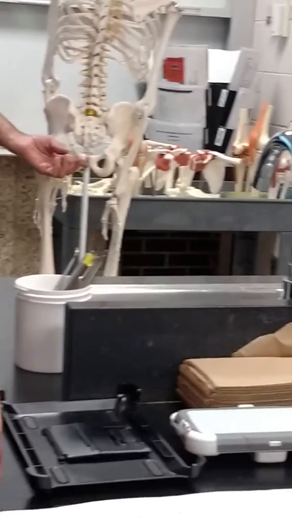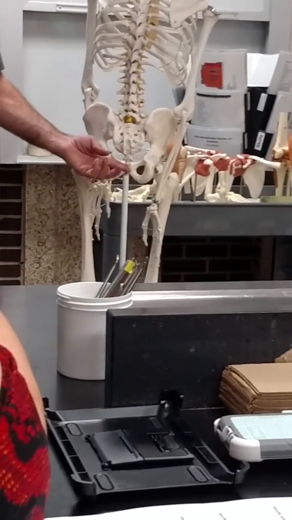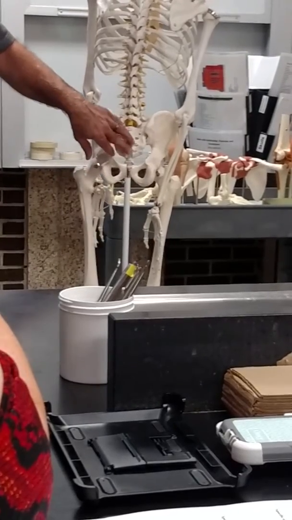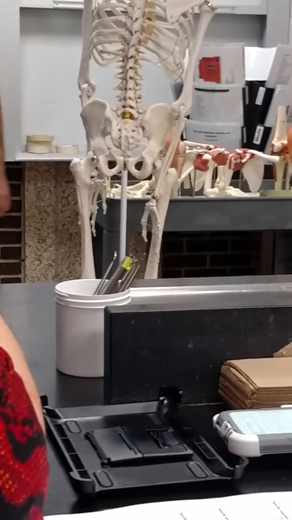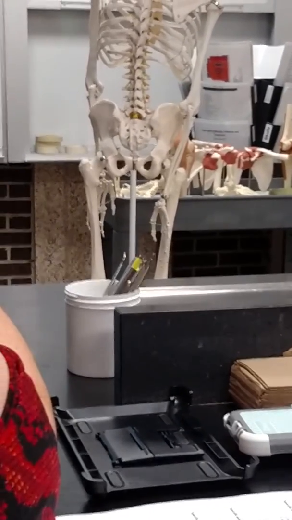So it's 2 or 3 fused vertebrae down here. These are the 2 or 3 fused coccygeal bones called the coccyx. So your tailbone, that's what it is. So the sacrum is 5 fused vertebrae, the coccyx is 2 or 3 fused vertebrae. And everyone's a little bit different. You could be 2, I could be 3, etc. All right?